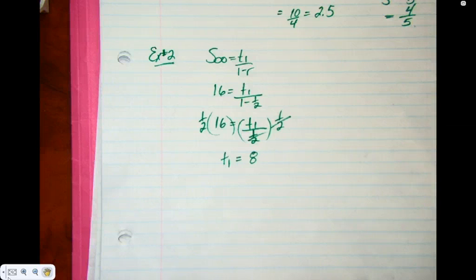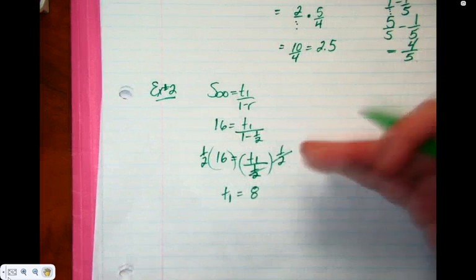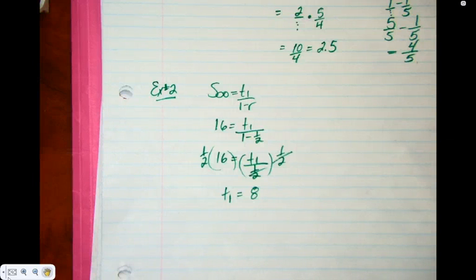Okay, so if all on one side it was 16 divided by a half, then I would flip. Because it's not, I'm not going to flip. I'm just multiplying to get rid of it. So a little bit of a twist, but still a pretty straightforward calculation question.